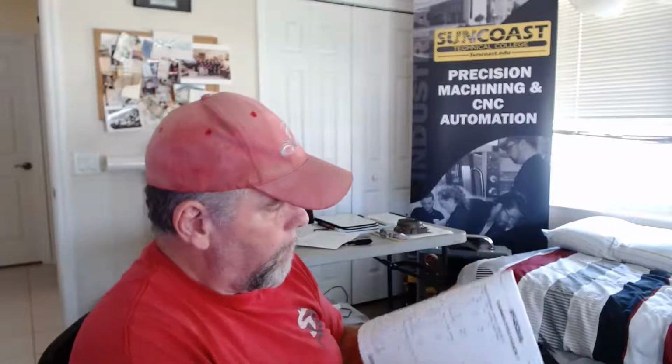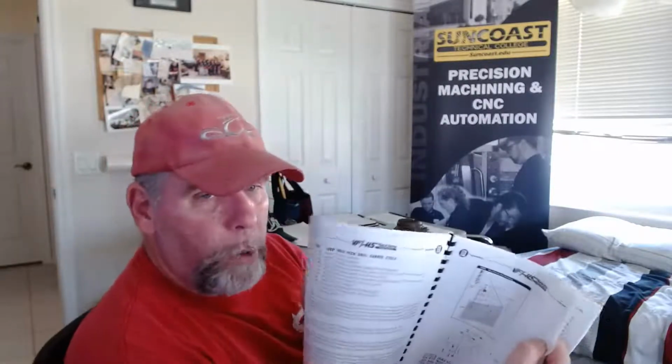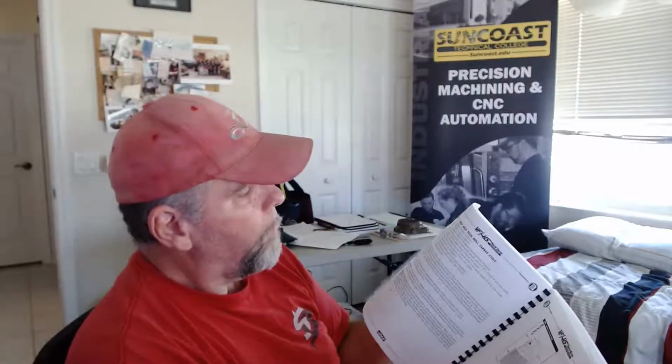So it'd be better if I brought it up on screen. You have 10 minutes left of computer time. Oh, my computer's kicking me off again. So let's go into CAN cycles right here. Page is CAN cycle exercises. Deep hole peck drilling.